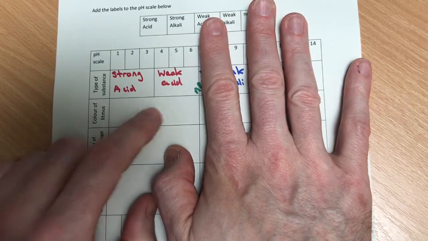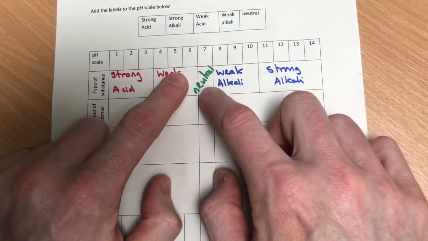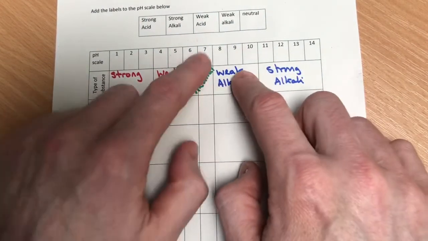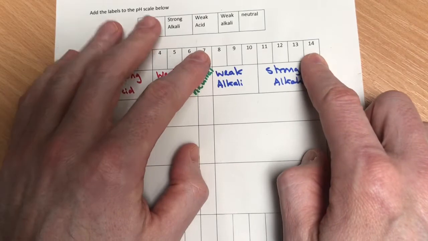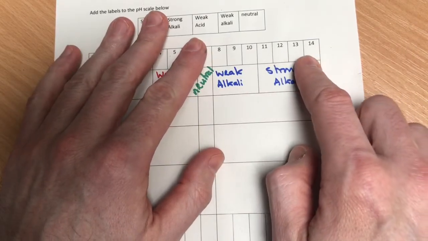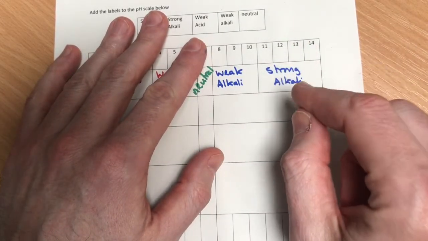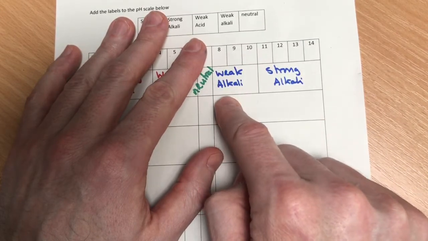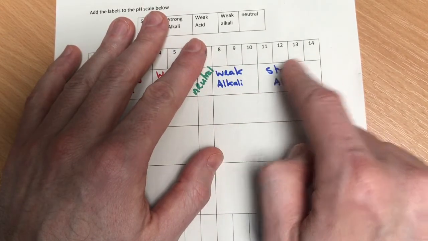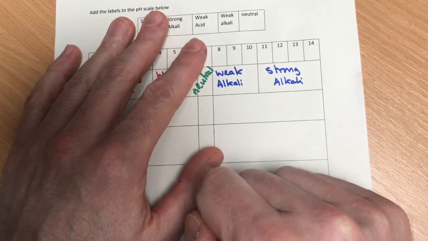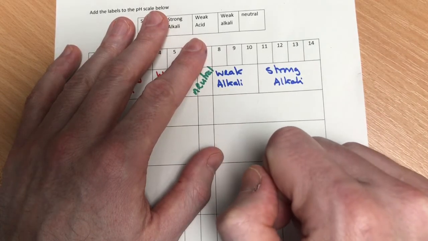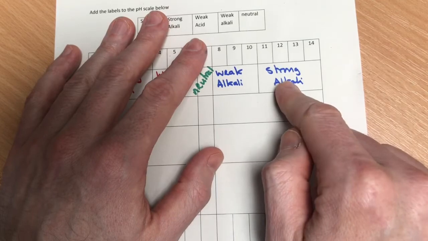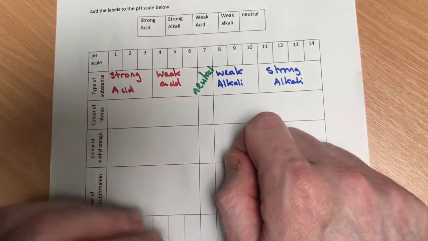In the middle here, pH 7, we've got neutral, and then at this end, 8 to 14 are going to be my alkalis. Remember, an alkali is a soluble base. And again, this end here, closer to 7, these are my weak alkalis, and here are my strong alkalis. Again, we use the words strong and weak to represent how they dissociate or split. Strong ones fully dissociate, weak ones partially dissociate.